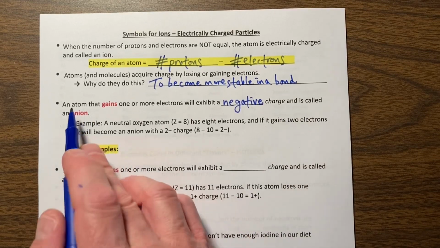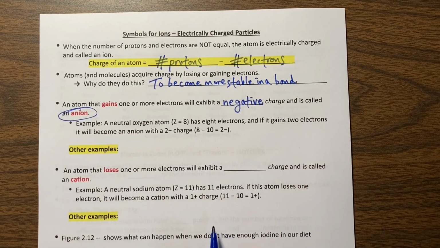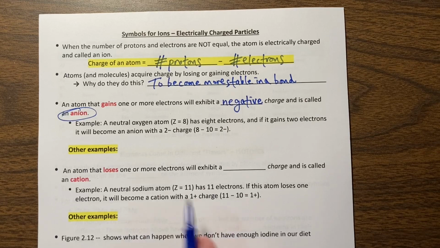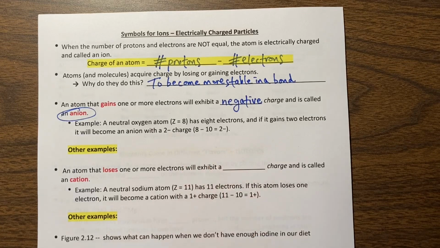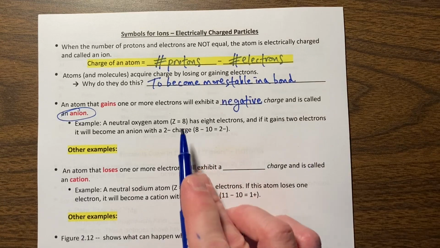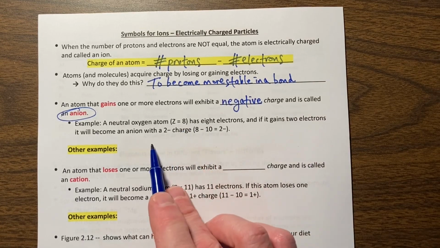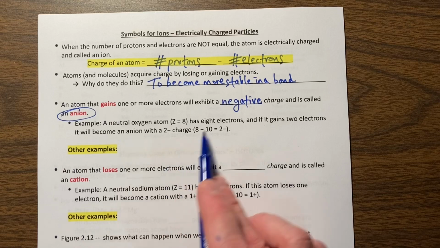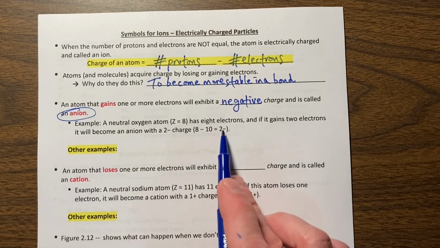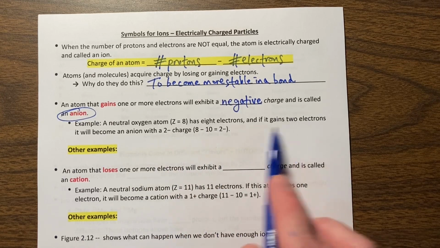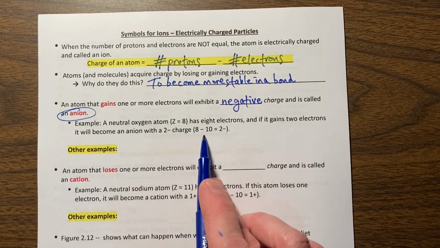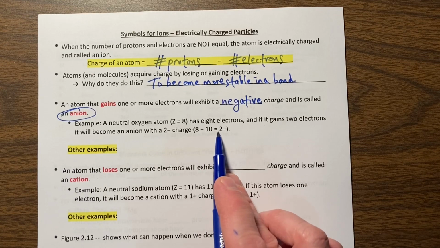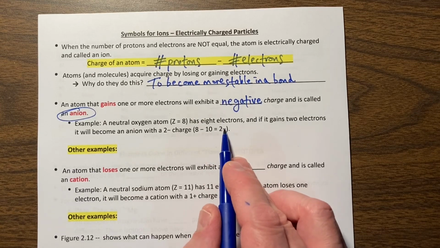For example, we call that an anion, so make sure you know that that's a new term for you as well. A neutral oxygen atom, which has an atomic number of 8, and it might help to have a periodic table in front of you to see these things, but you'll notice that oxygen has an 8 in the box where the capital O is. That means it has 8 electrons and 8 protons. If it gains 2 electrons, it becomes an anion, a negative charge with a 2 minus charge. That's the convention we usually follow. We write the negative or the positive after it.